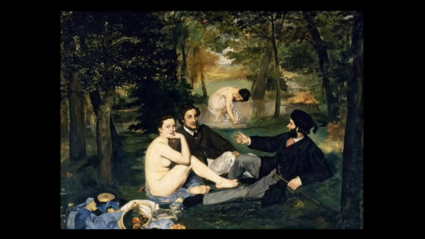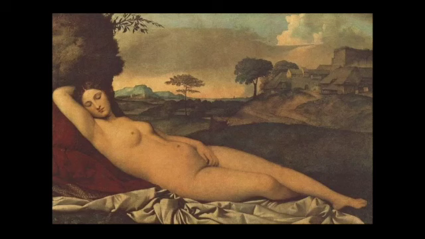So there's a very interesting dialogue that is starting to develop, right? Especially on this, utilizing these figures of bearing witness. And we're going to take another look at another piece by Manet. Okay? So, but before we can get to Manet's work, again, we need to understand the history. So here we have Giorgione's Sleeping Venus.